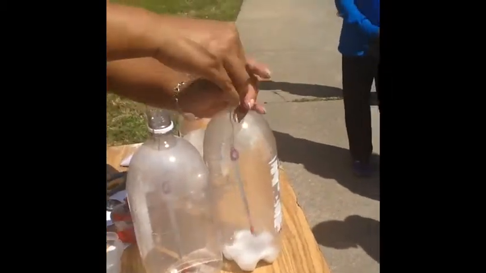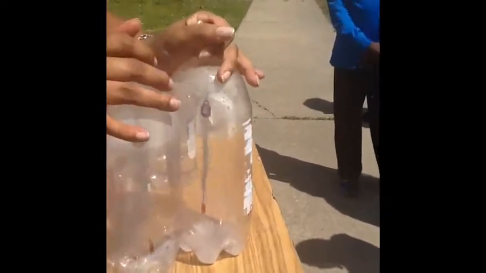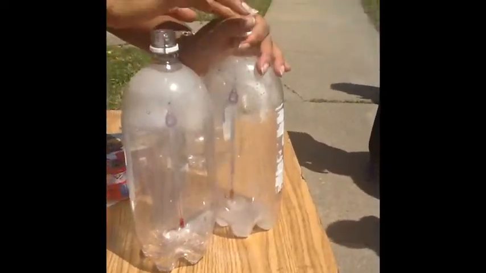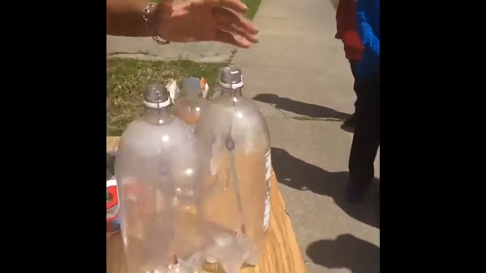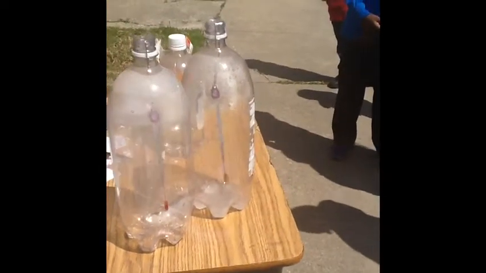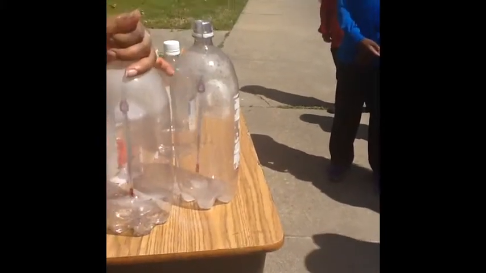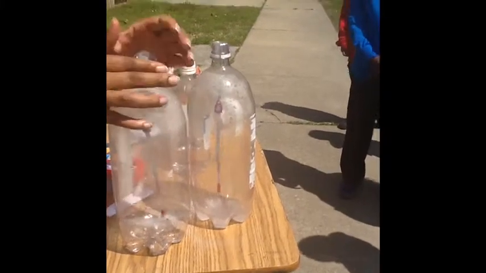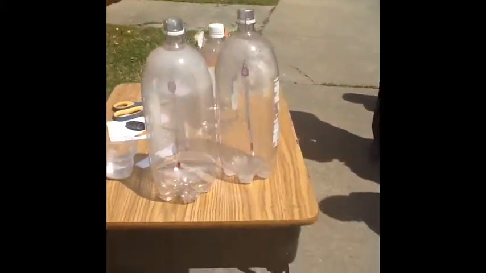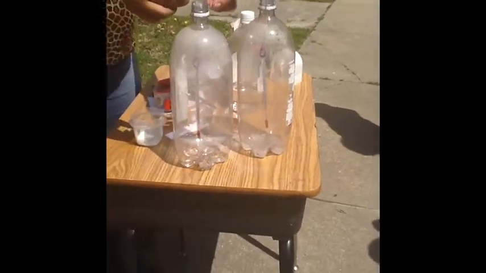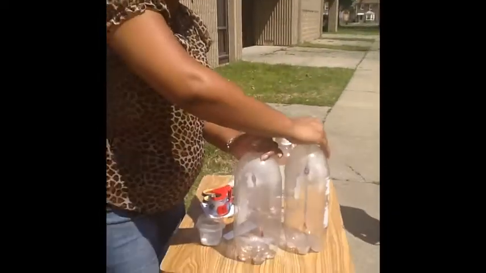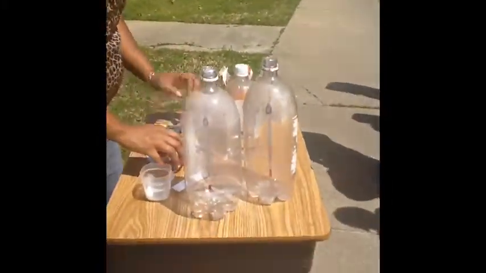What we're going to do now is time, within every 10 seconds, if the temperature changes. If the temperature increases or decreases, you have to compare both bottles. You're not supposed to put baking soda in both. One has baking soda to see, because vinegar and baking soda create carbon dioxide. Vinegar by itself is just vinegar, okay? So, let's go ahead and time it.